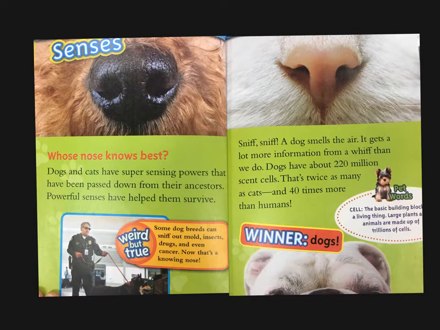Our first topic is the senses. The heading says, whose nose knows best? The play on words, the nose, like the nose of an animal, and knows, like what information you know. Dogs and cats have super sensing powers that have been passed down from their ancestors. Powerful senses have helped them survive.